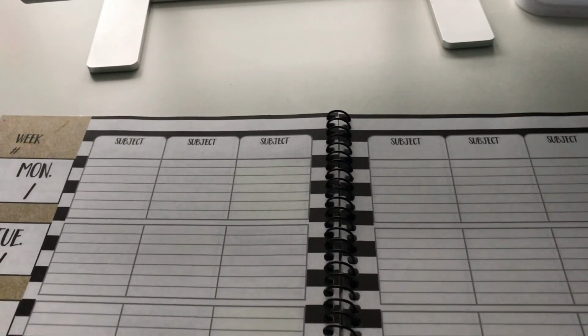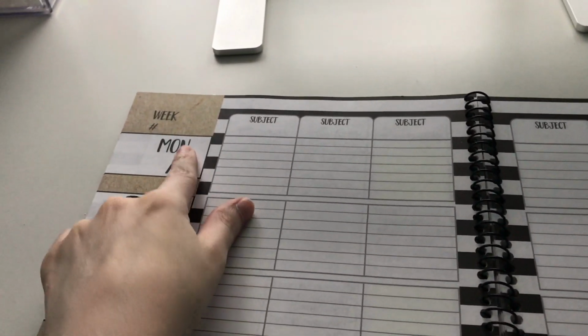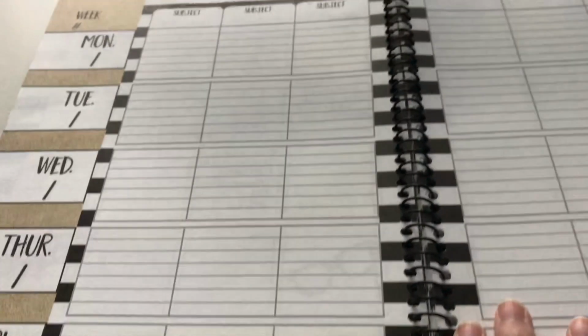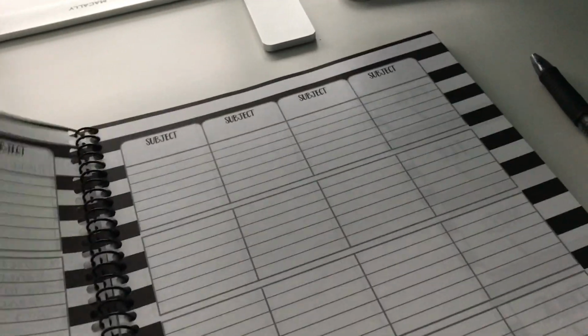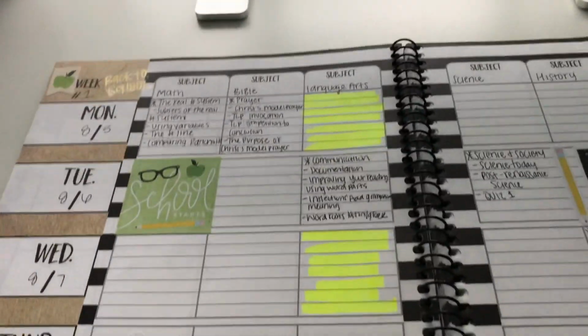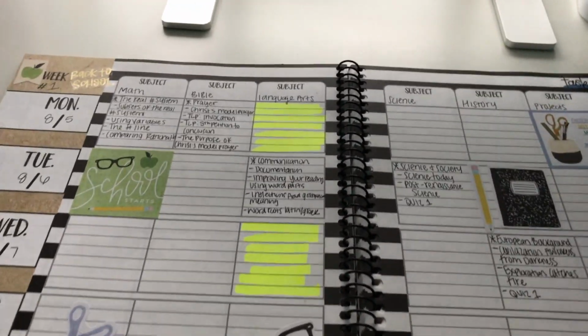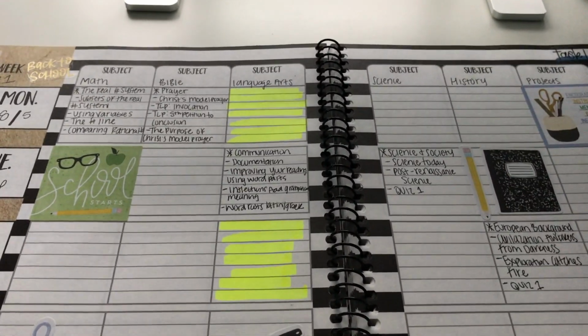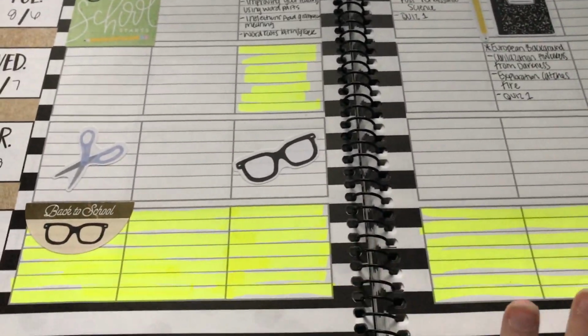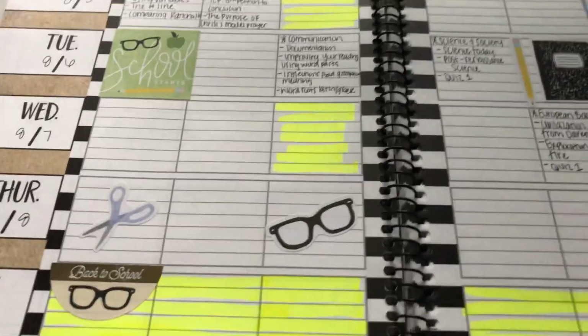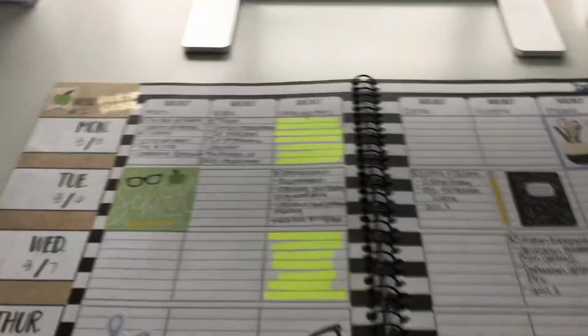You can write each subject on the top, and then you can write the week number that you're on, and then each date of the week, and basically just plan that way. How I'm going to be doing it this year is she goes to school Monday through Thursday, so Friday we don't have class. That's why I highlighted this whole part, which I'm not going to do again because I do not like the way that it looks. I don't know why I decided to do that.